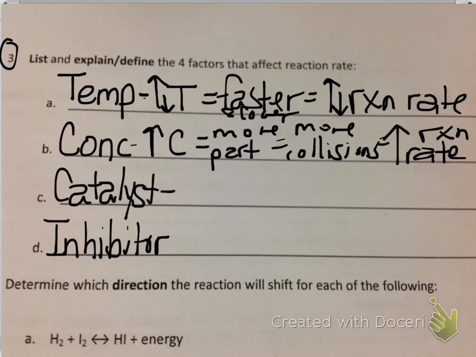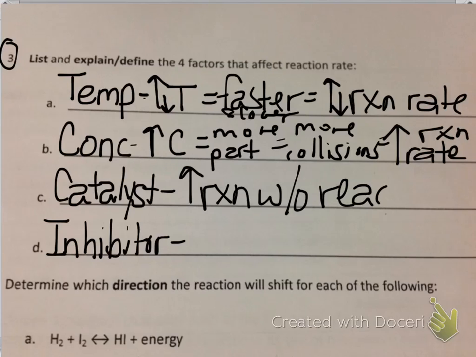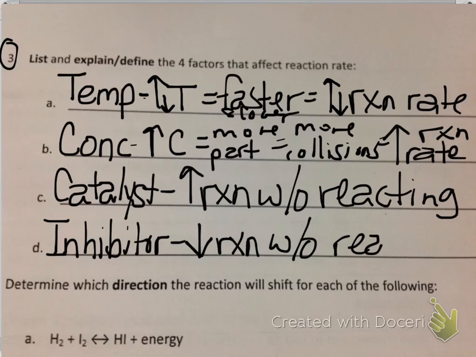With catalysts and inhibitors, they're a little different. Catalysts are added to a reaction to speed it up, but they don't take part in the reaction. So they do it without reacting. Inhibitors are opposite. They inhibit or slow down the reaction, also without taking part in the reaction.